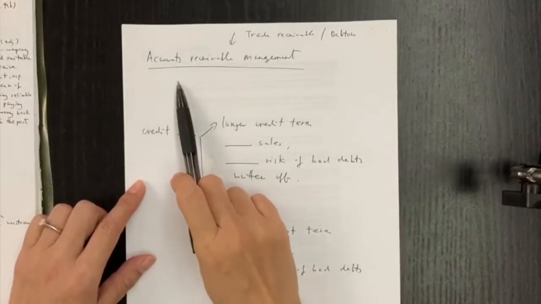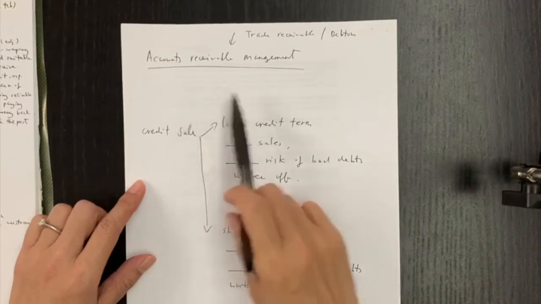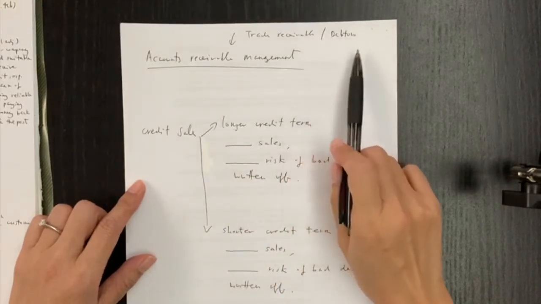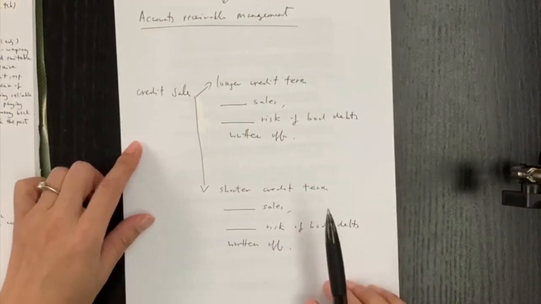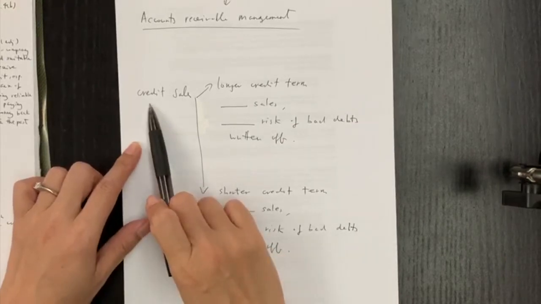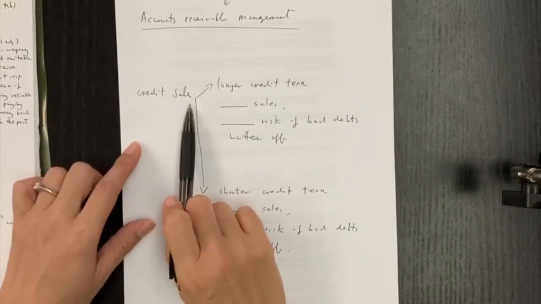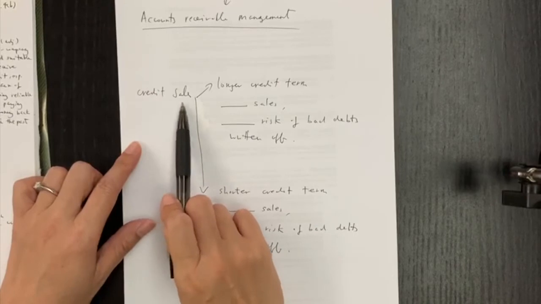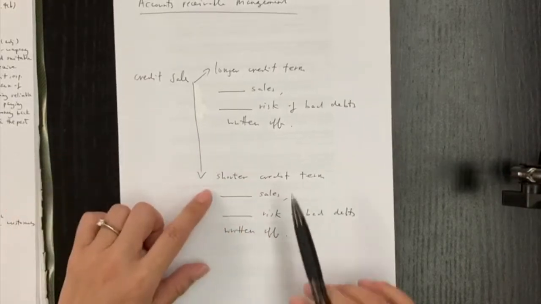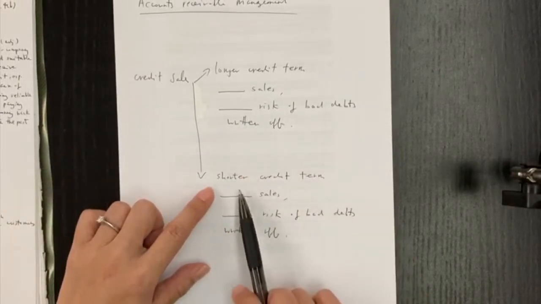Okay, now we come to accounts receivable management, which is the same as trade receivable, the same as debtors. So why do we have that? Because sometimes we allow customers to pay us money later after making sales, so we have this credit sales. And then two conditions, longer credit term and shorter credit term.